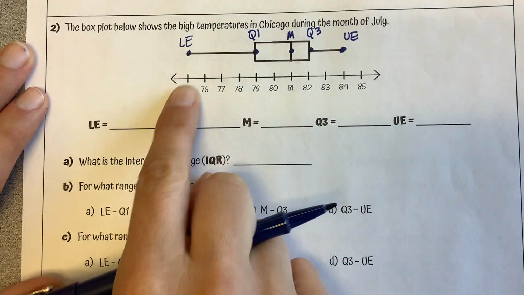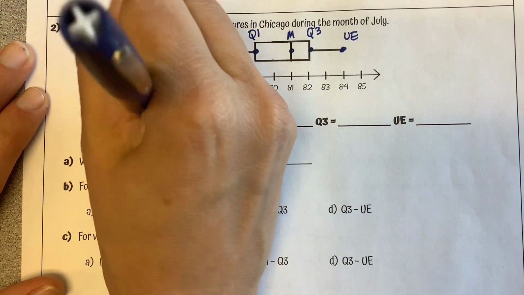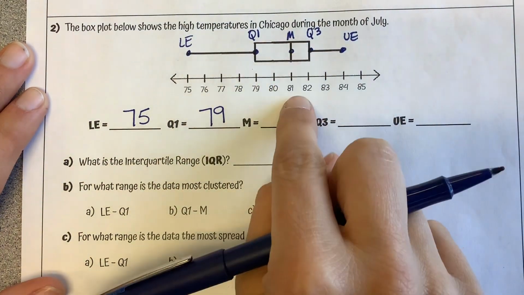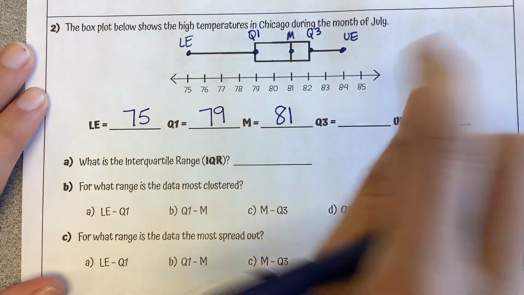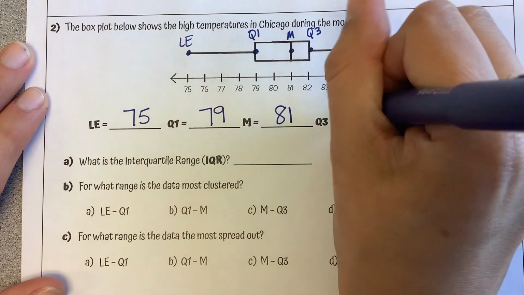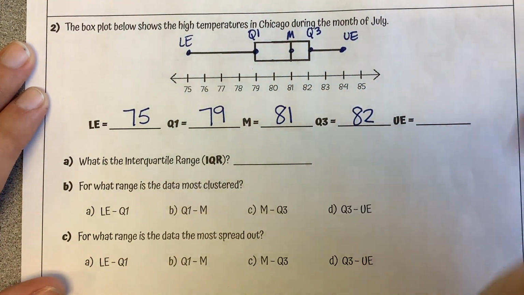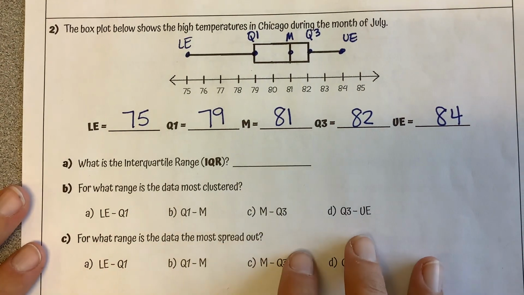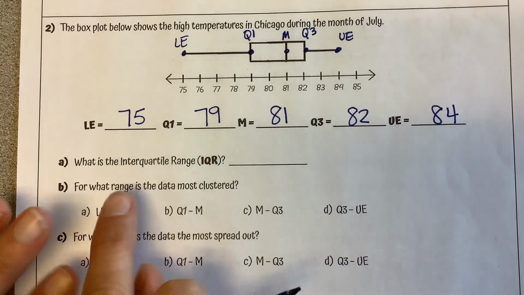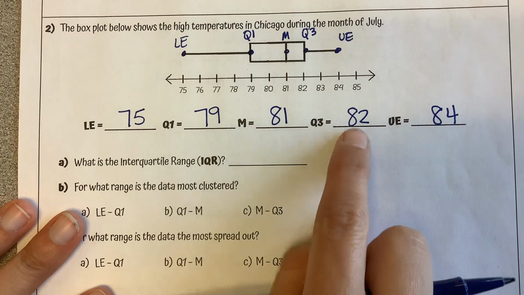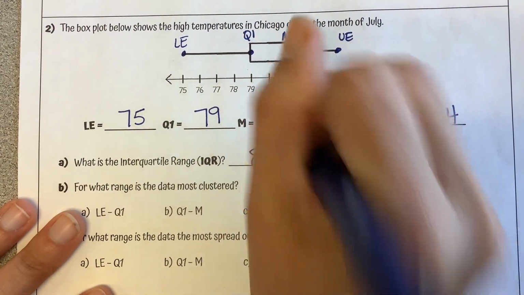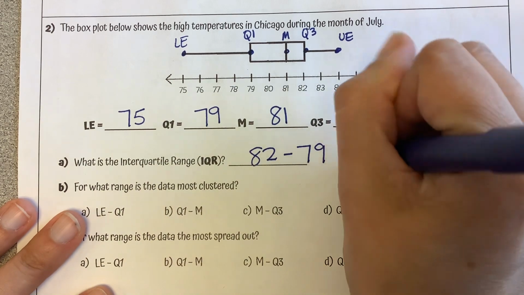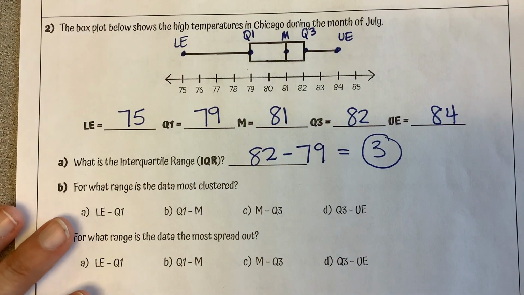So matching up, lower extreme is at 75. Q1 is at 79. Median is at 81. Q3 is at 82. Upper extreme is at 84. What is our interquartile range, our IQR? I'm taking my Q3 of 82 minus my Q1 of 79, which gives me an IQR of 3.